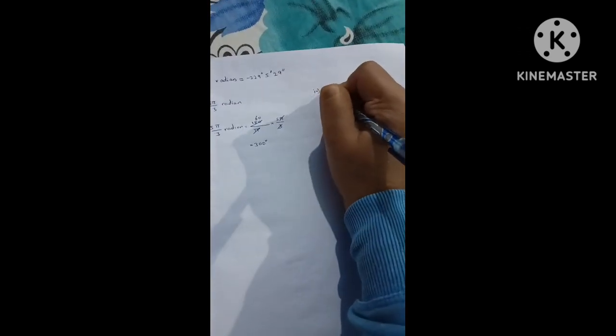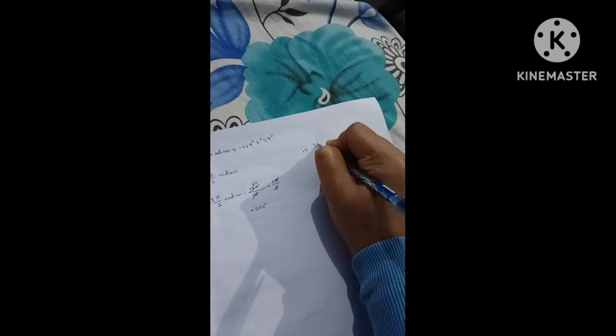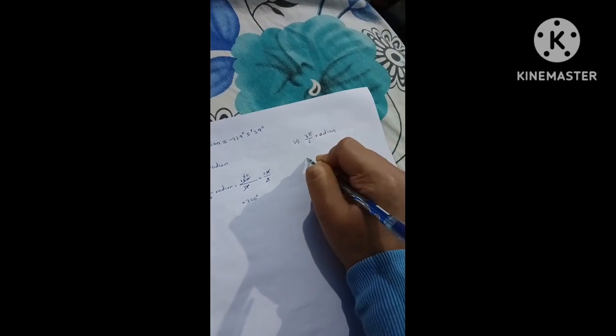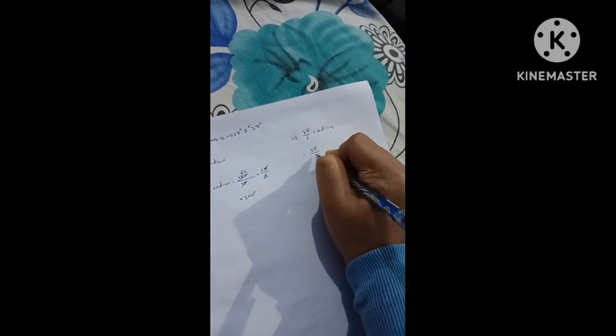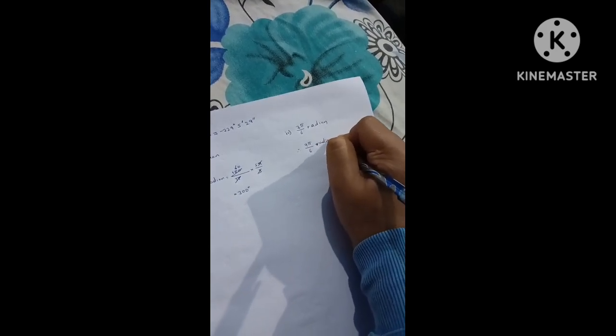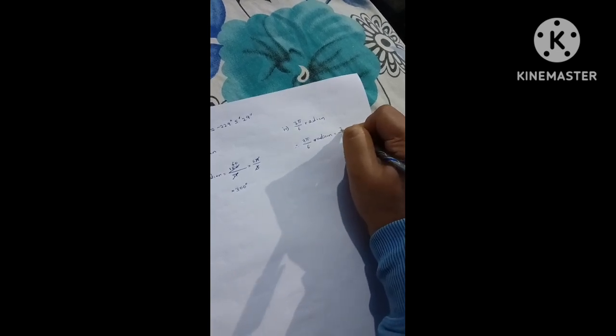The next one is 7 pi by 6 radian. Therefore 7 pi by 6 radian is equal to 7 pi by 6 into 180 by pi degrees. Pi gets cancelled out. 6 times 30 is 180. So this will be 210 degree.